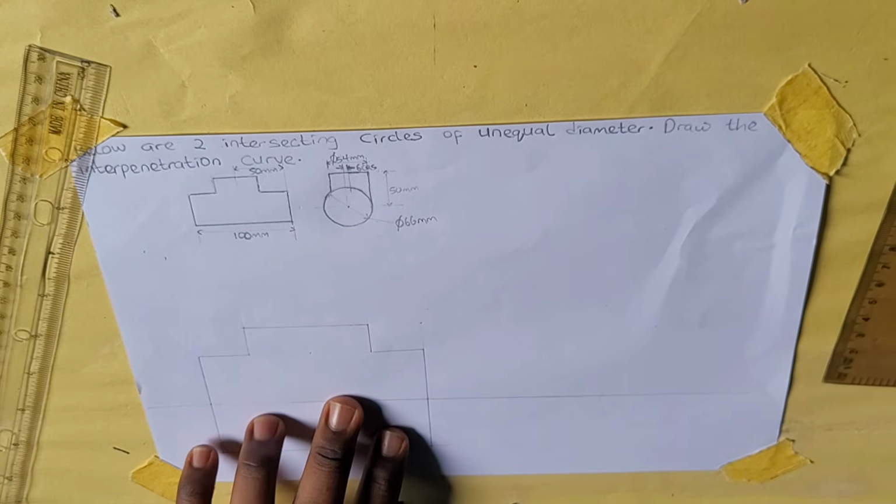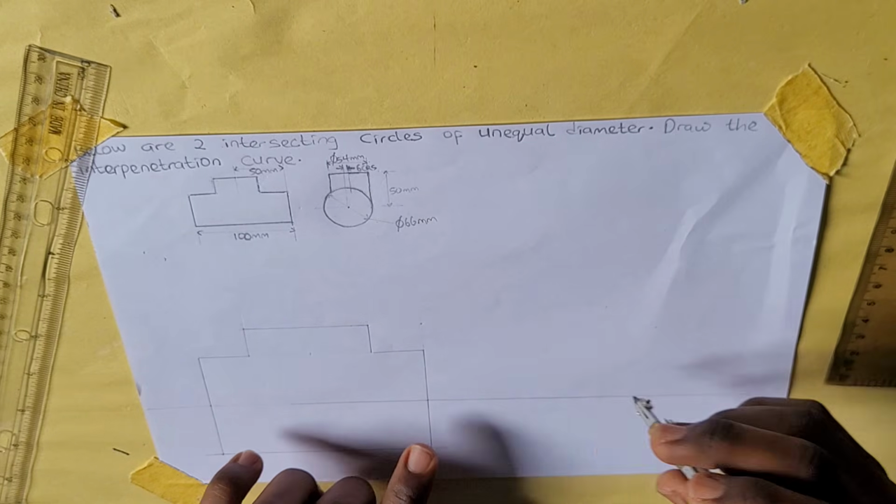So we've gotten this line. So we can choose any distance we want to start our circle.